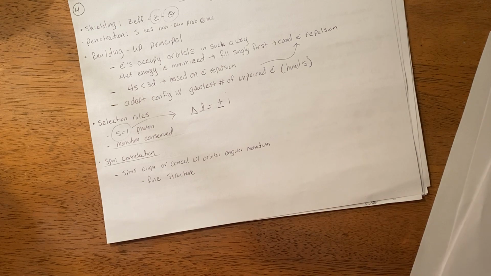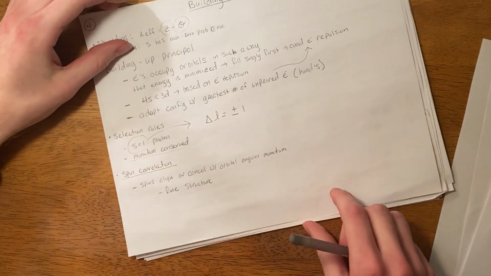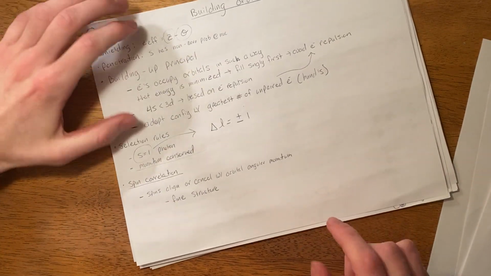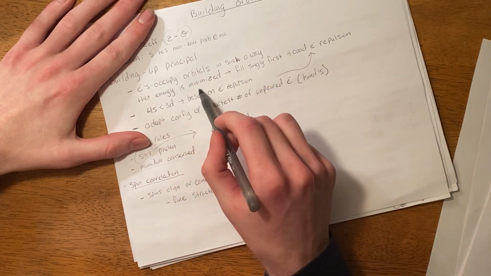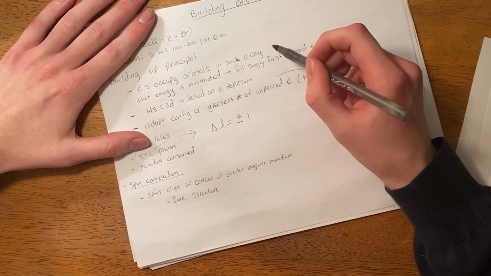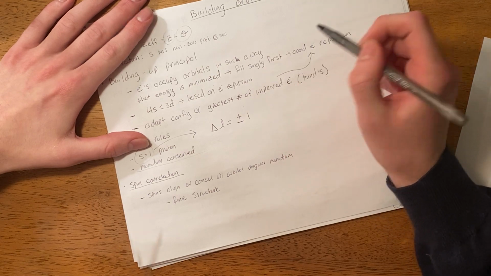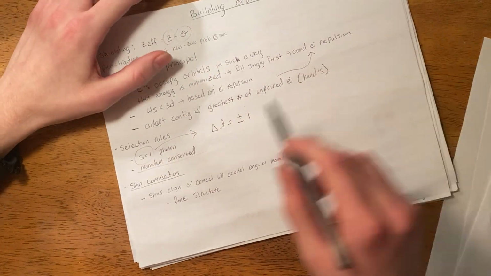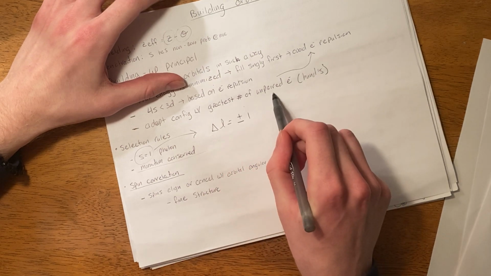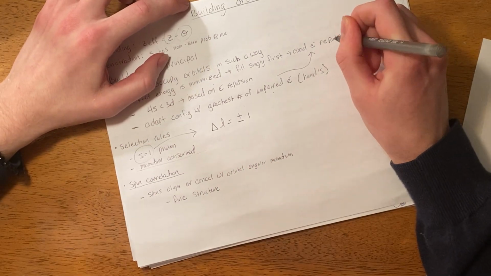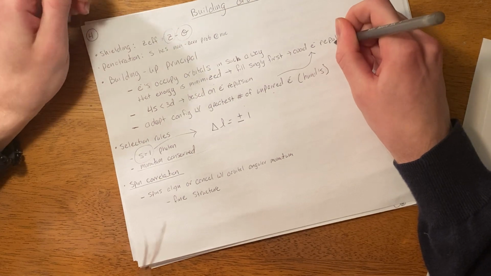And furthermore, we just have a couple other things that pop up here that are really just dictated by electron repulsion. So obviously we have electrons occupy orbitals in such a way that energy is minimized. So the reason that they fill singly first and that they adopt the configuration with the greatest number of unpaired electrons is to minimize electron repulsion.